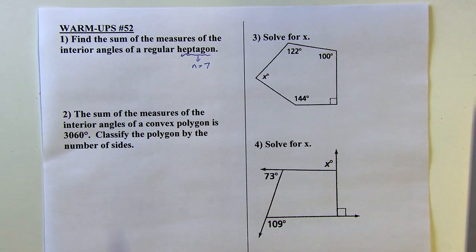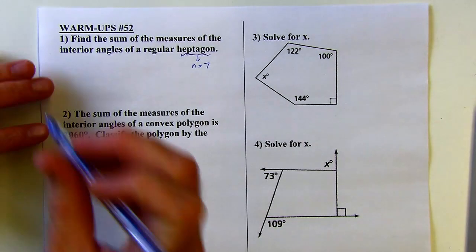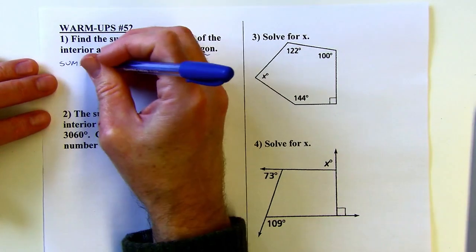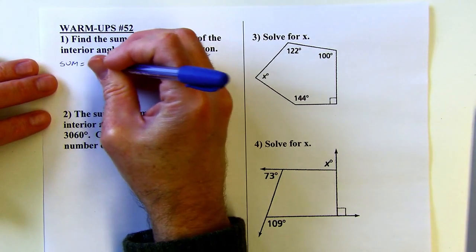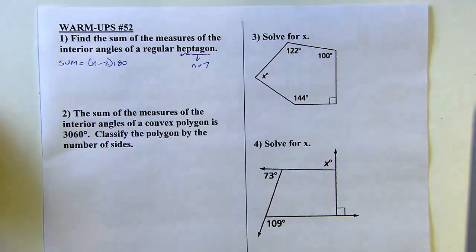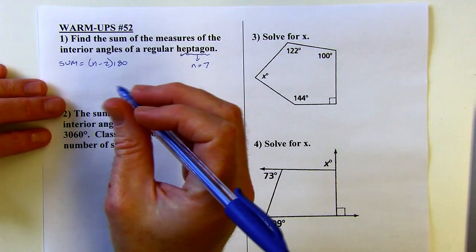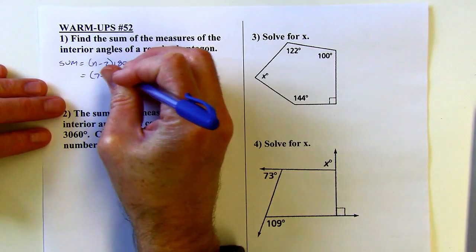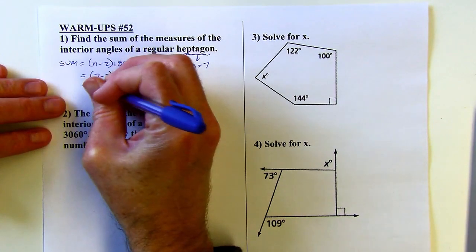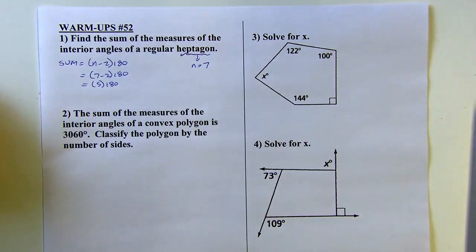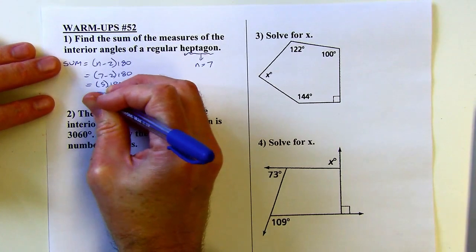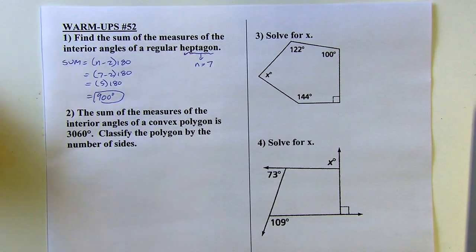So when we've got a regular polygon, for the sum of the interior angles, you can use this formula. The sum is going to be n minus 2 times 180, n being the number of sides here. So in this case, my sum is going to be 7 minus 2 times 180, and that's 5 times 180. Then I just multiply. 5 times 180 is 900. And that's the sum of the interior angles.